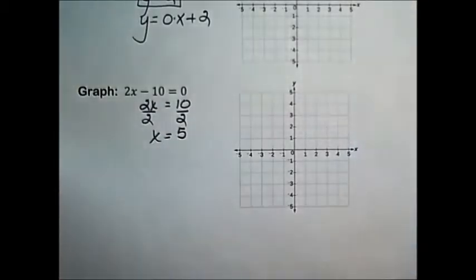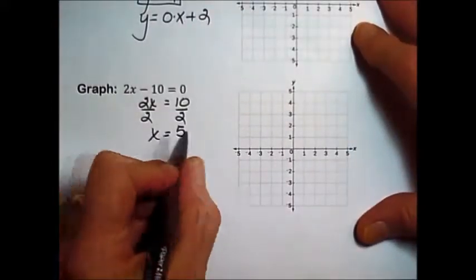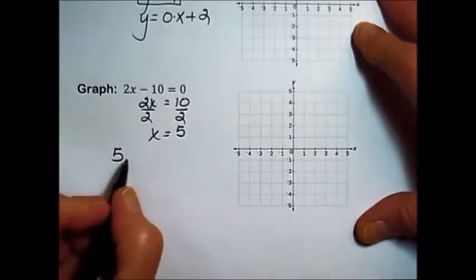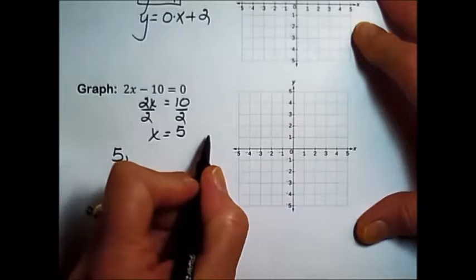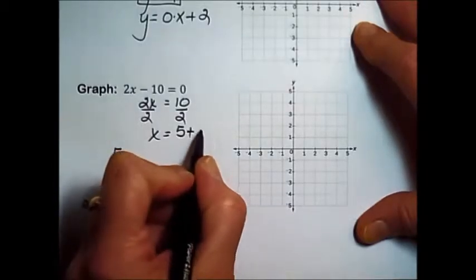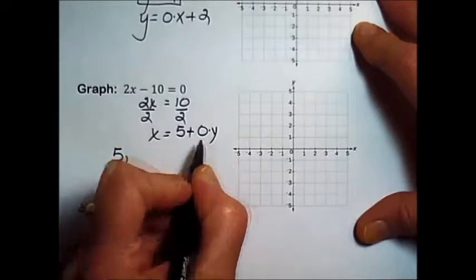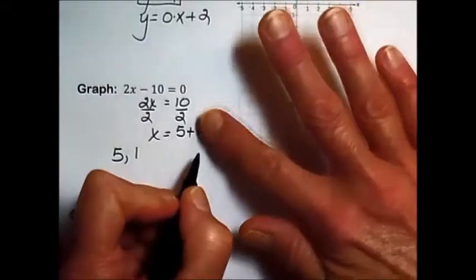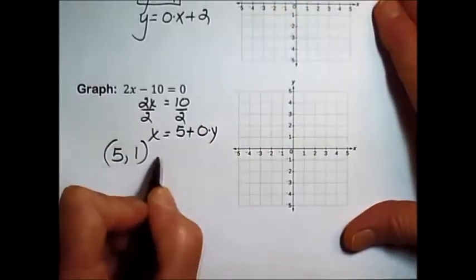This also doesn't look quite like the linear equations that we've been dealing with, an x and a y term. There is no y here. So when we try to pick some points, let x equal 5 is the only thing that we can let this equal. There is no y on here, and so we can pick any value. And to help you see this, if I put 0 times y here, I could let y be 1 because it's being zeroed out. x is equal to 5.